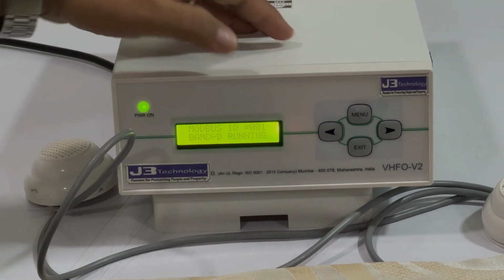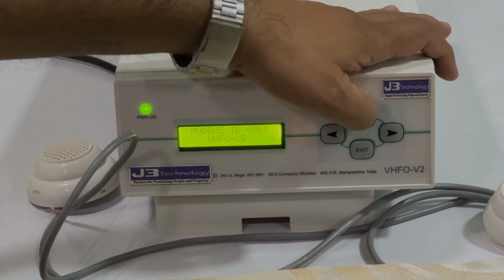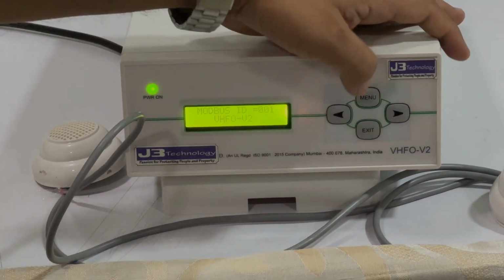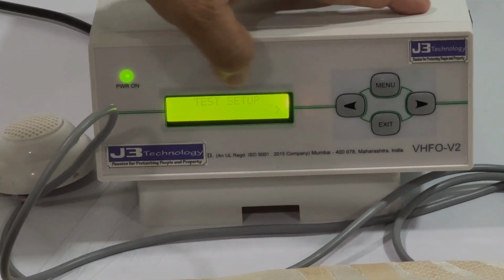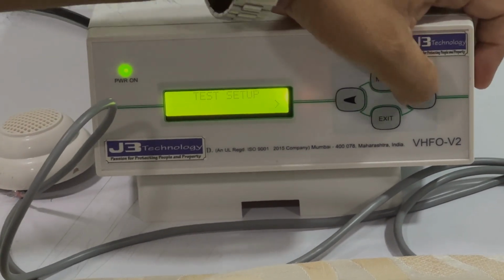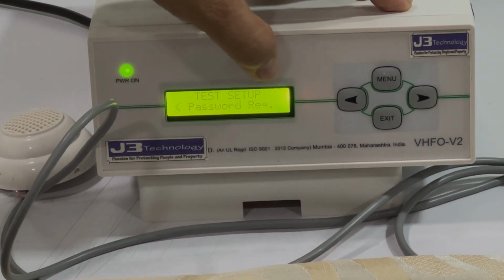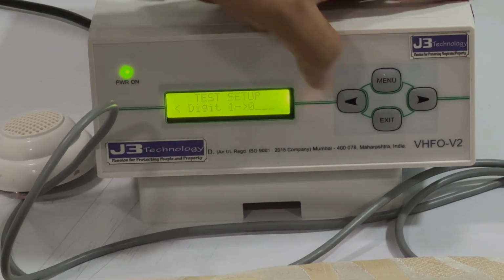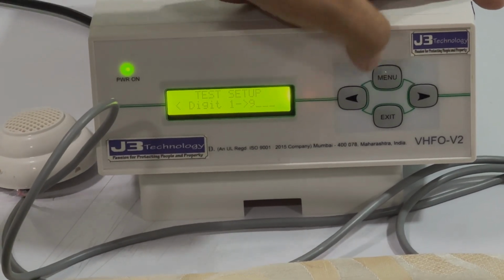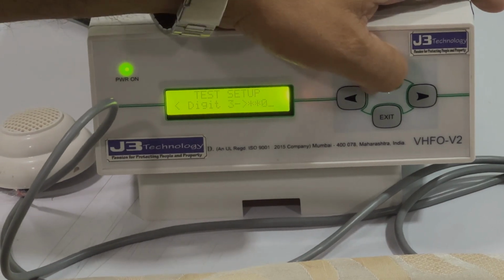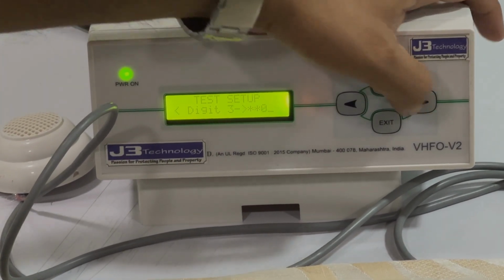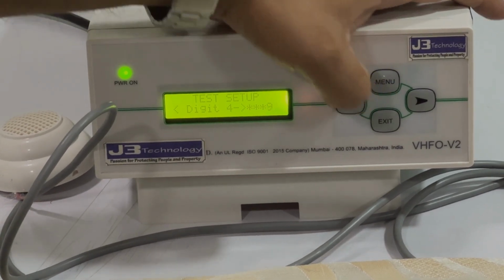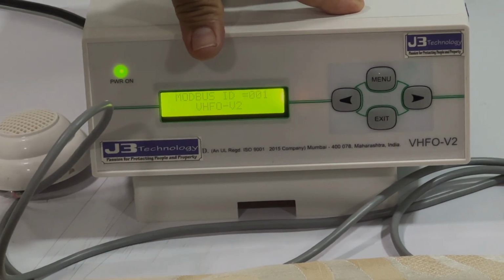I have already explained how to access the menu by entering the password. Just press the menu button, then touch the button, and pressing the arrow it will ask for the password. Press menu again. The default password is 9, four times 9. Enter 9, enter 9, menu 9. Now we have gone inside the menu.